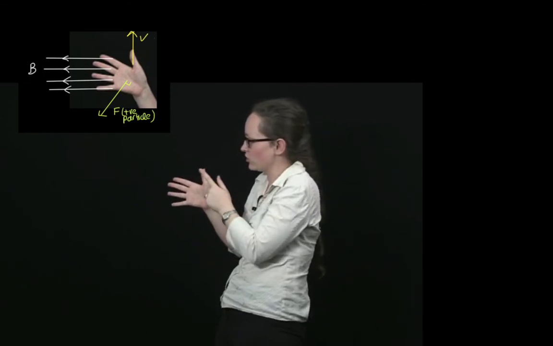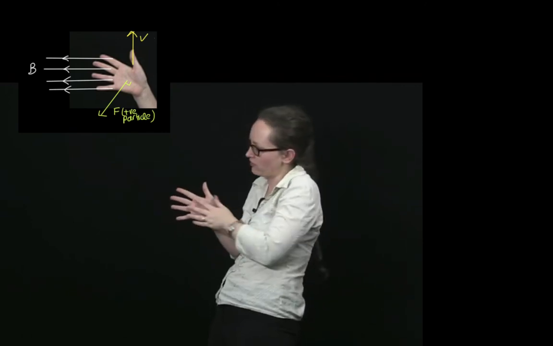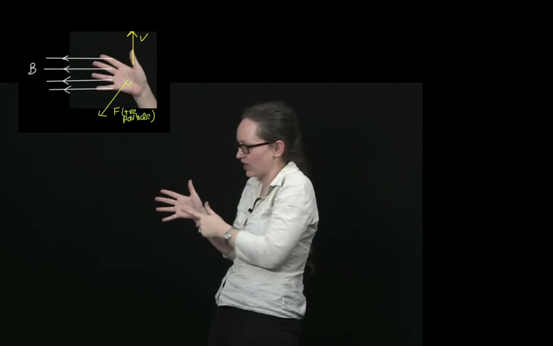So remember, your fingers point in the direction of the magnetic field. Your thumb points in the direction of the velocity of the charged particles. And then the force is out the palm of your hand. Now I remember this because you can apply a force with the palm of your hand. Now this is the force felt by a positive particle. If you've got a negative particle instead of a positive particle, remember that the force is out the back of your hand instead. So your fingers represent the direction of the magnetic field, your thumb is the direction of the velocity of the particle, and the palm of your hand represents the direction of the force.